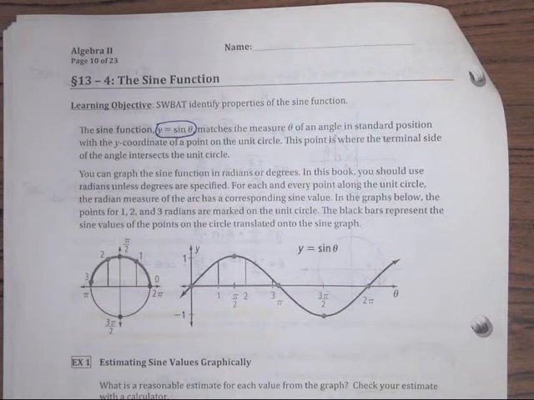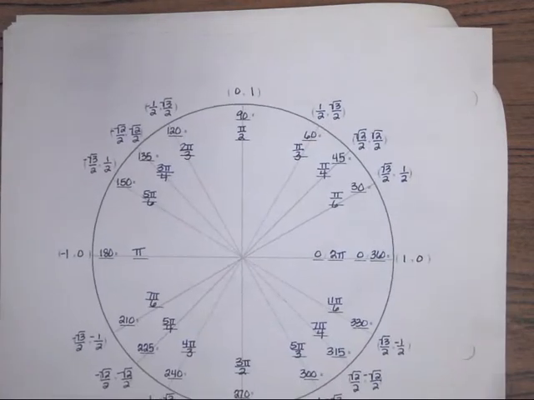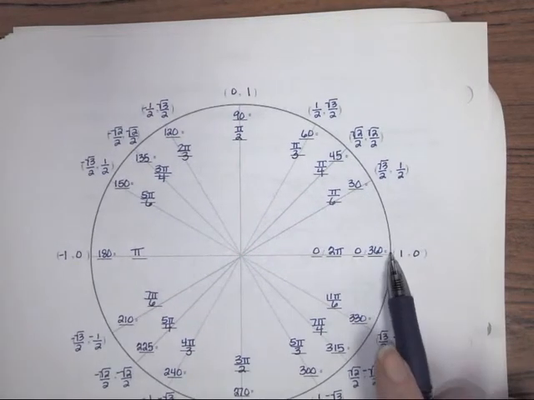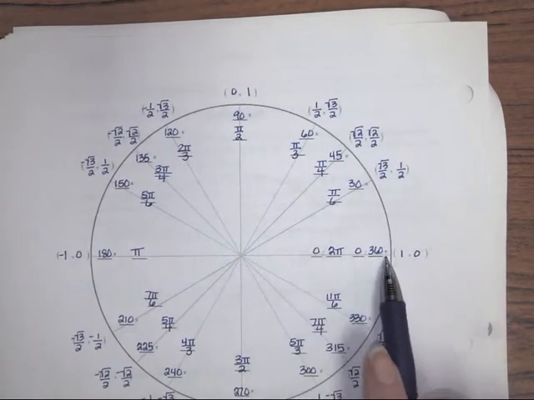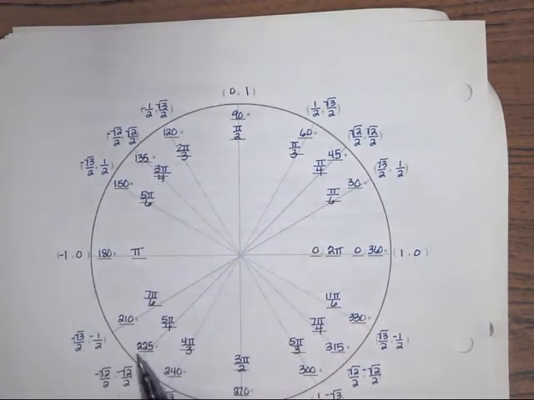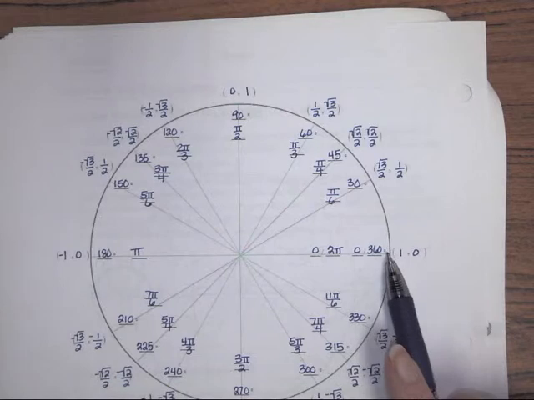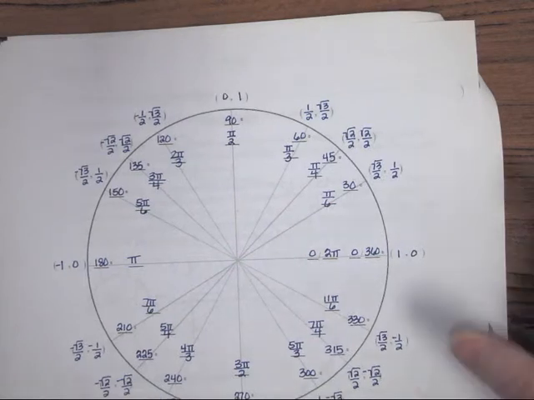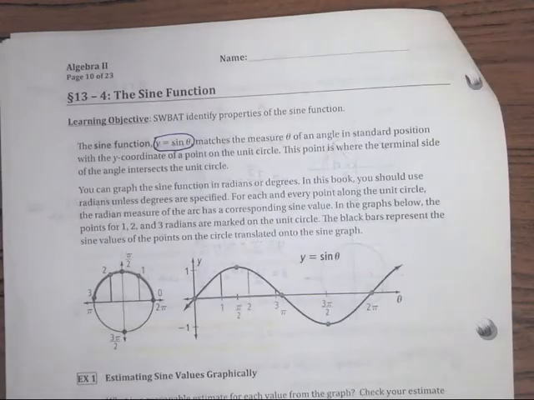And what we're going to do on the unit circle, would you agree that we go from, in radians, from 0 all the way around in angle measures until we get back here and we're at 2 pi. We're going to graph from 0 to 2 pi in terms of radians, which would be from 0 to 360 degrees.